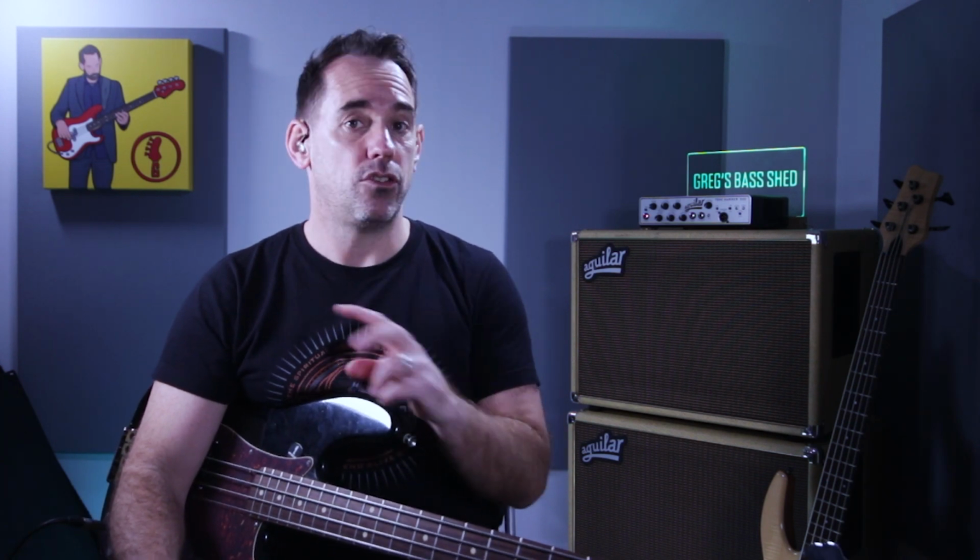Okay, when you've got a major chord, you can use the minor or the major pentatonic, okay? So you can use either over a major chord. So if you've got a G7, for example, you can use G major pentatonic and G minor pentatonic.